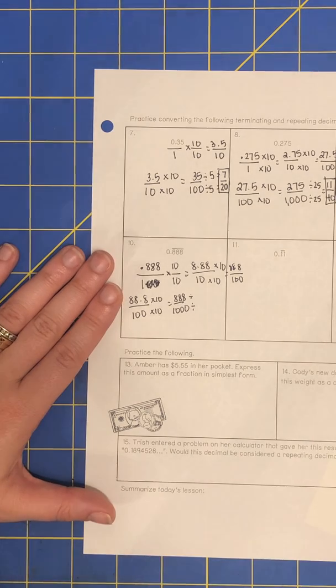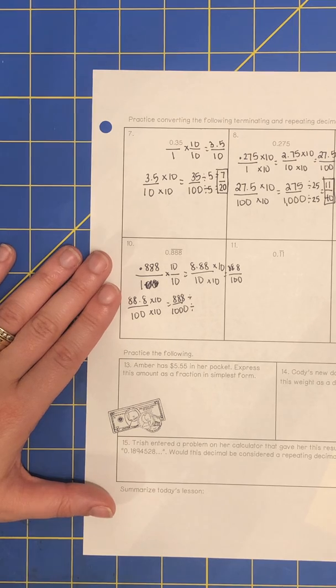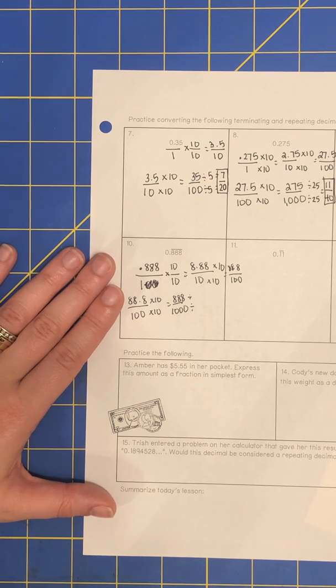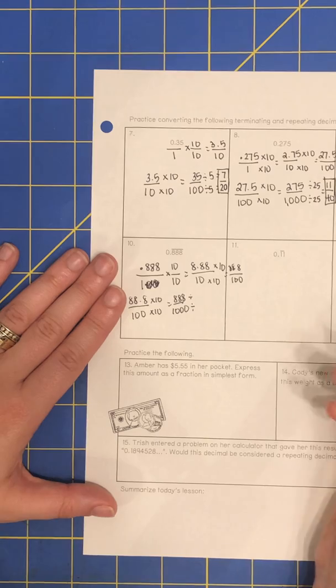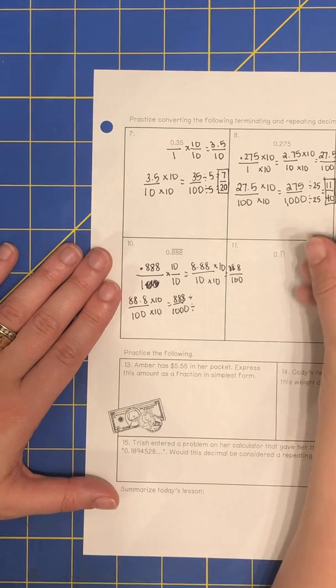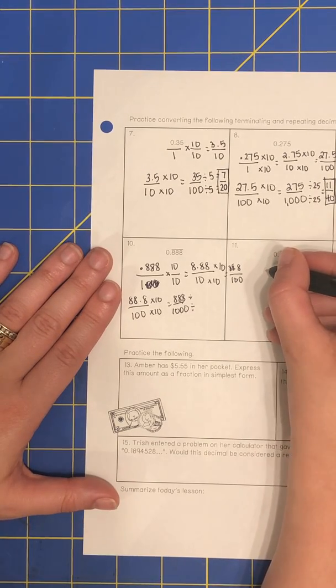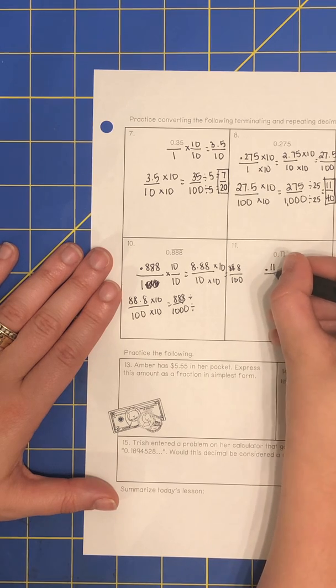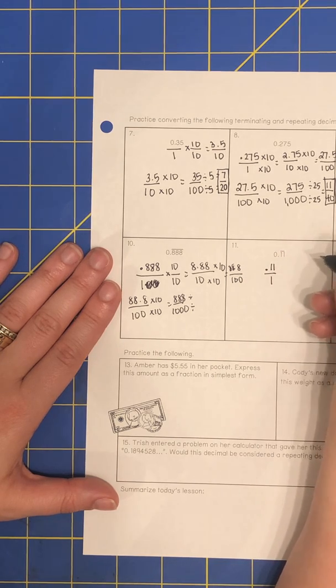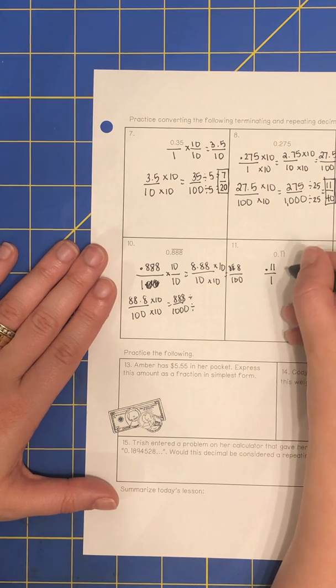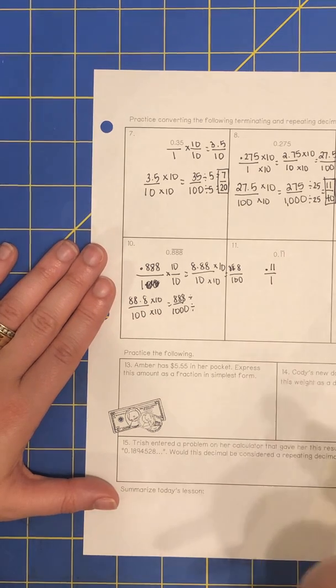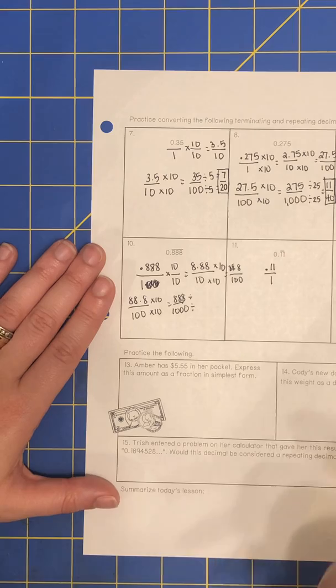All right, now we're going to solve the 11/100th repeating. So this again is a repeating decimal. So here I have 11 over 1. Oh, I know why it's 9. Hang on a minute.